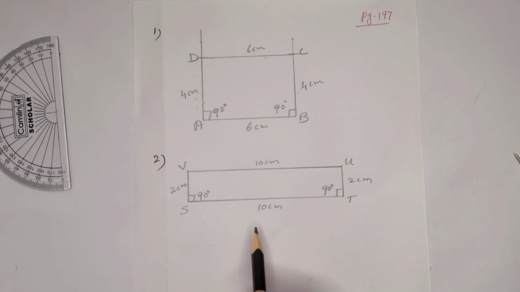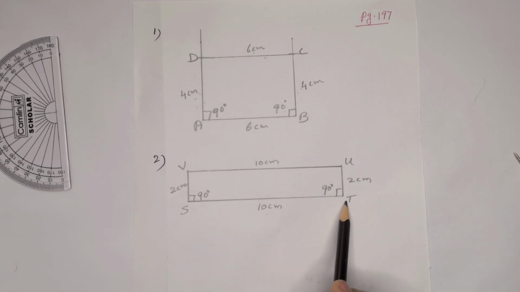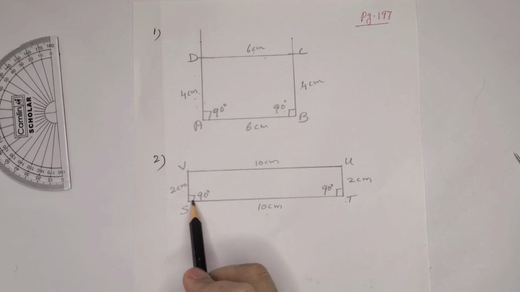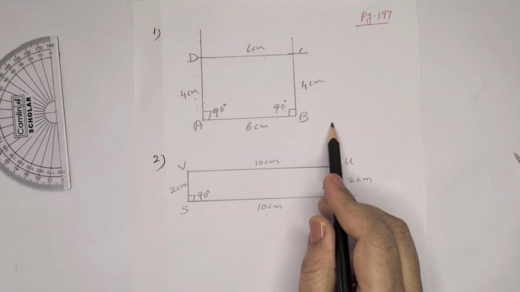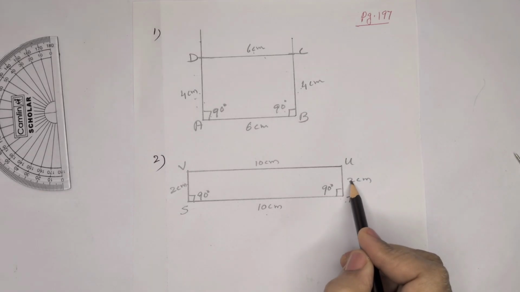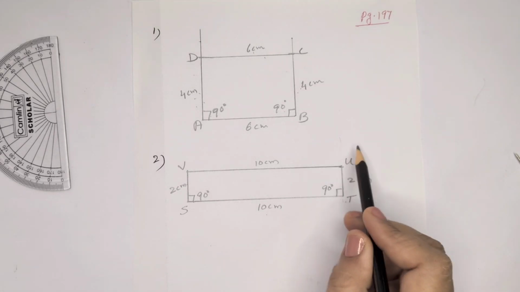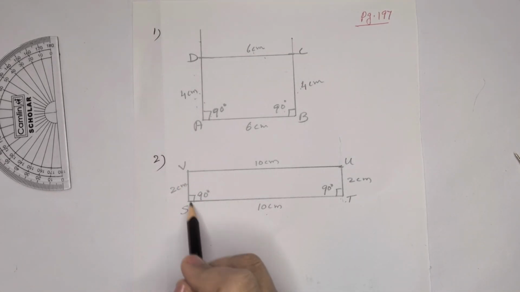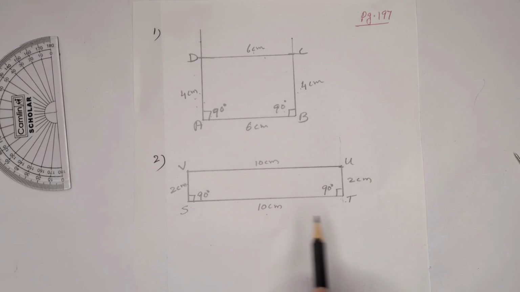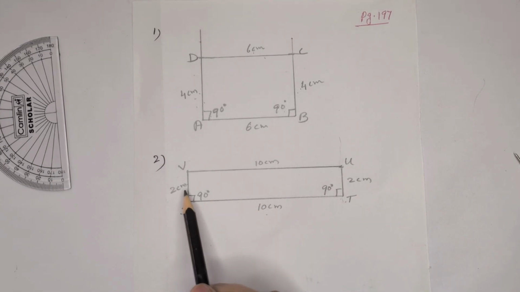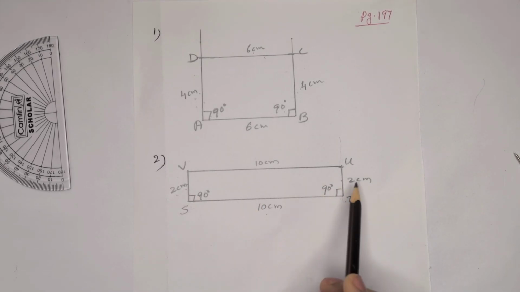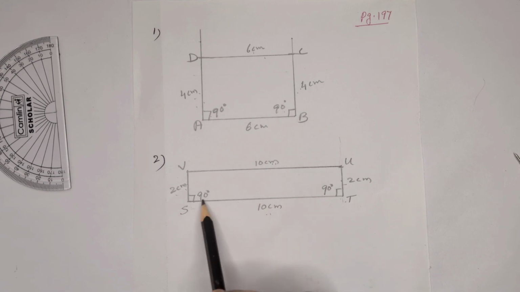Second question, a rectangle with a 10 centimeter length. First you have to draw the line segment ST of 10 centimeter. Use the protractor to mark 90 degree and then take 2 centimeter on this line. You will get a dotted line, mark it and mark 2 centimeter here. After that you can rub it here. Here also the same way, and join these 2 points. We will get a rectangle with both the properties. First property, opposite sides are equal in length, and second property, all the angles are 90 degree.